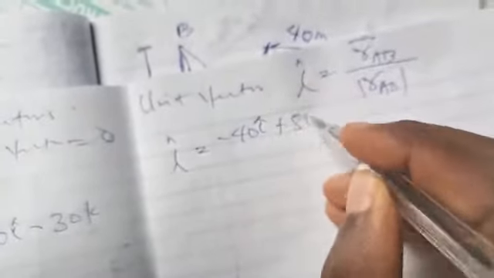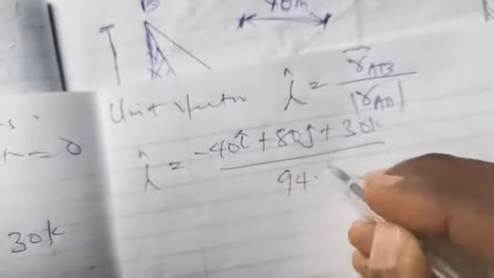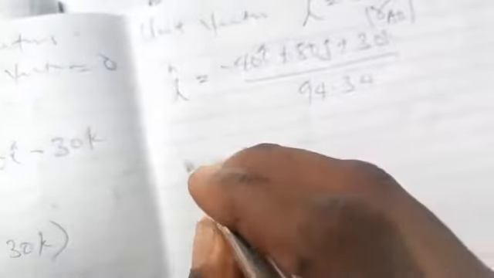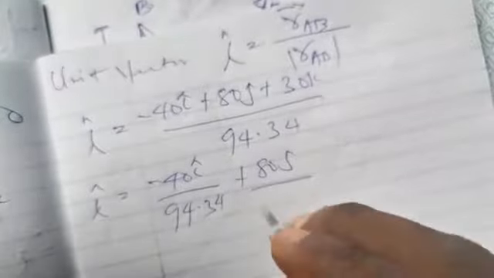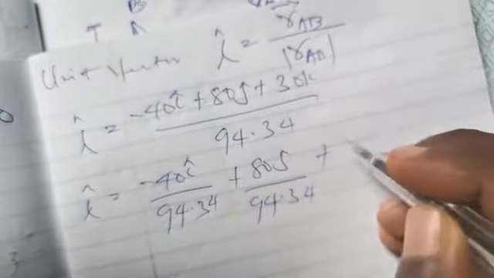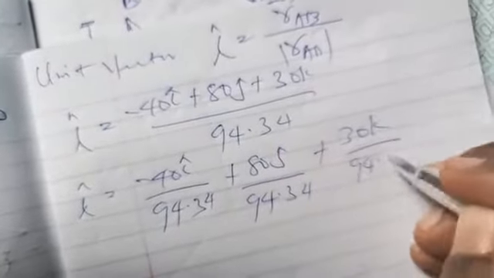So the unit vector lambda is equal to the position vector, minus 40i plus 80j plus 30k, all over 94.34. So the unit vector is minus 40i over 94.34 plus 80j over 94.34 plus 30k over 94.34.